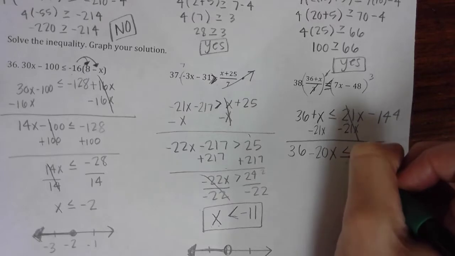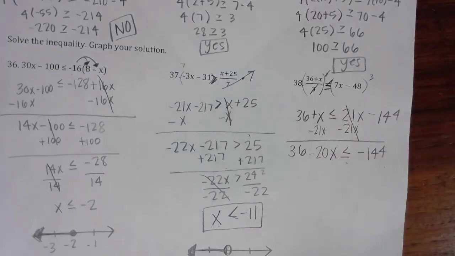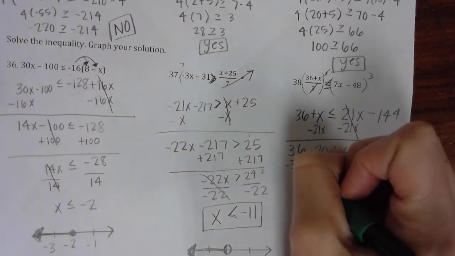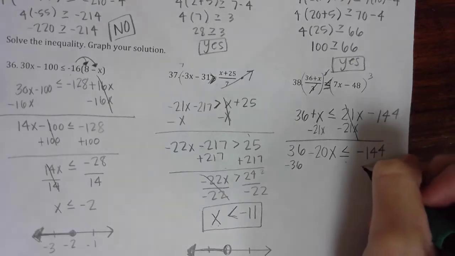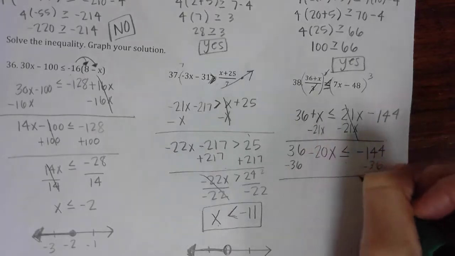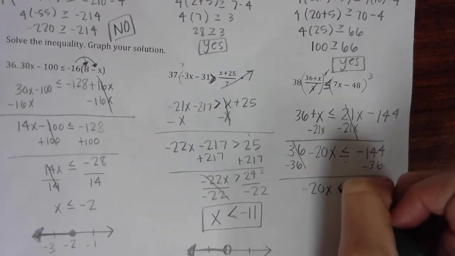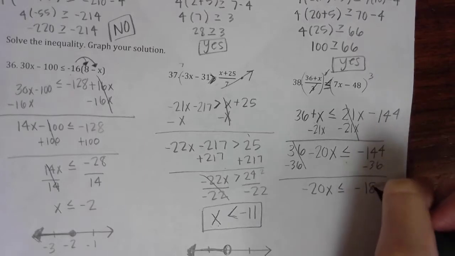Is less than or equal to negative 144. So now I can get my constants together. Subtract 36 from both sides. So I have negative 20x is less than or equal to negative 180.